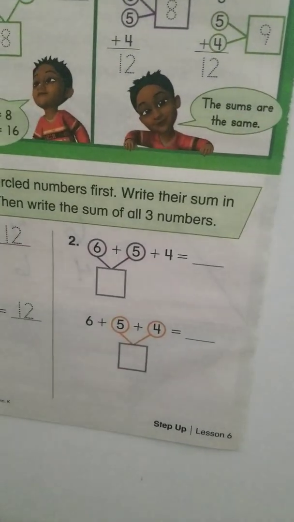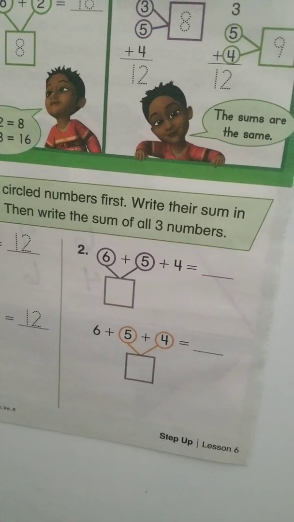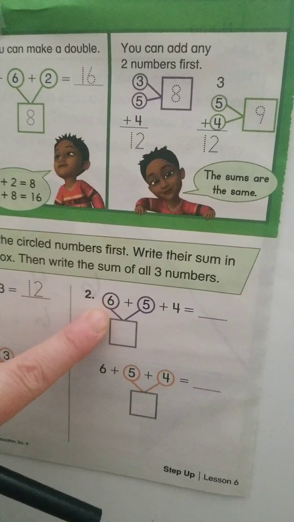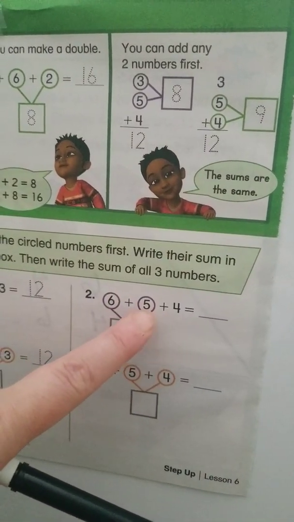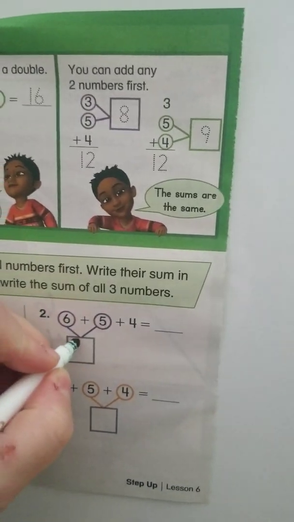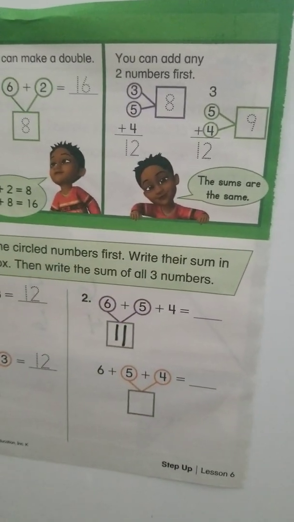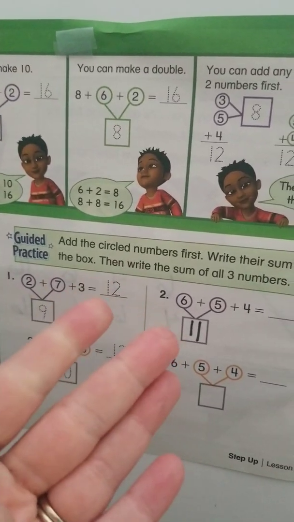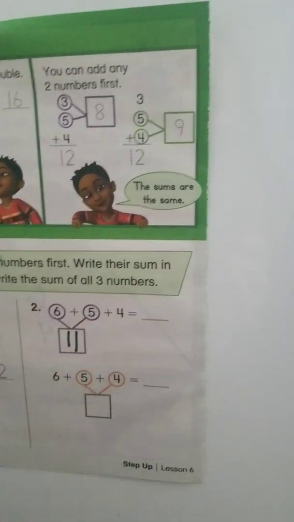Let's look at number 2. 6 plus 5 plus 4 equals, well, 6 plus 5. Well, we know that 5 plus 5 is 10. So if 5 plus 5 is 10, 5 plus 6 is 11. And 11 plus 4. Let's see, 11, 12, 13, 14, 15. So 11 plus 4 is 15.